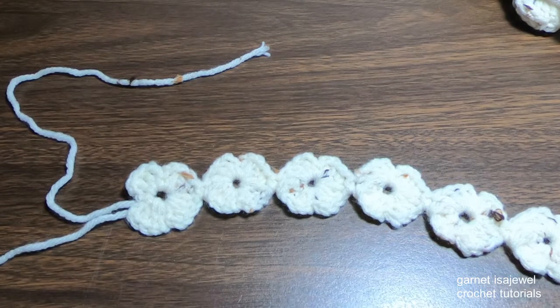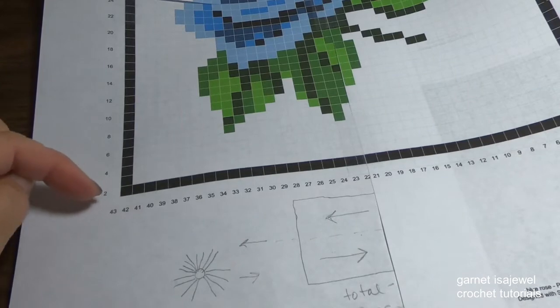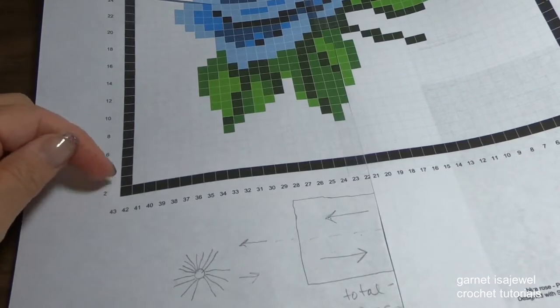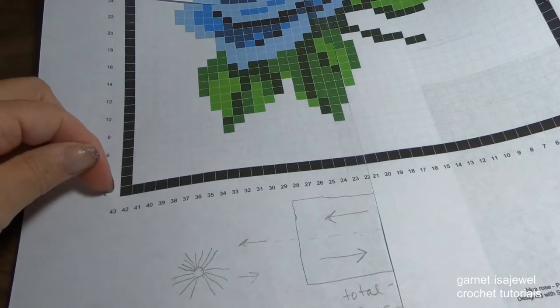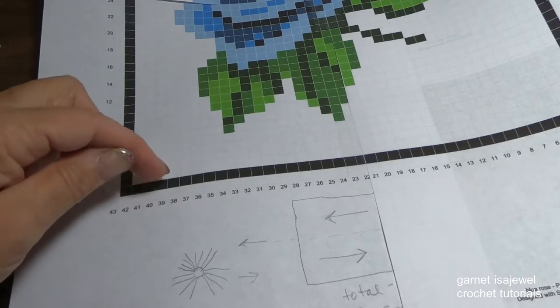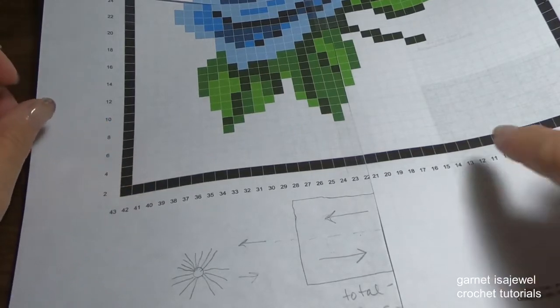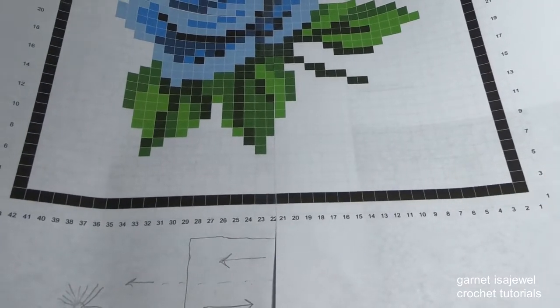Let's get our colors out. So for my second row, if you're using the same picture that I have here, I will start off with 1, and then it'll be 41 across, and then 1 on the end.